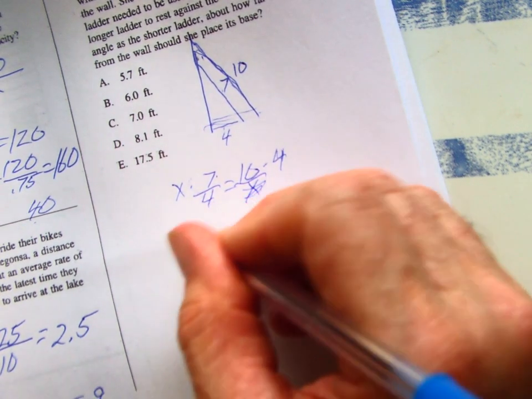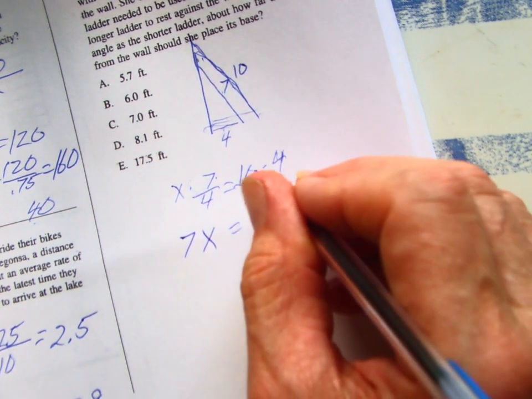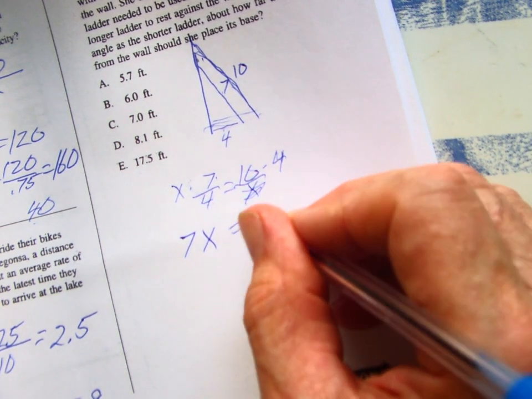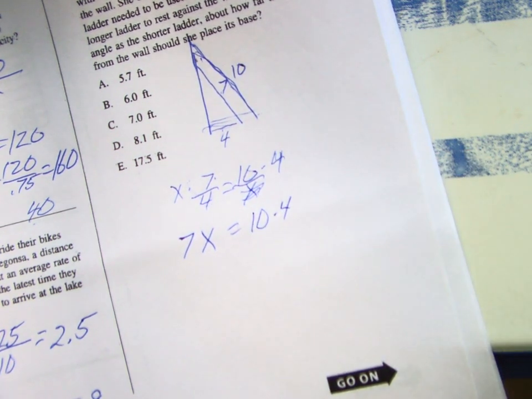Okay, so you have 7x. I put the 7 first. You don't have to have the x first. Is equal to 10 times 4. That's 40, right? I'll leave it like this. Right? How do we get the x?